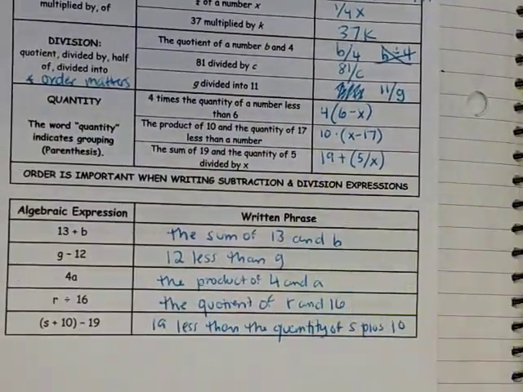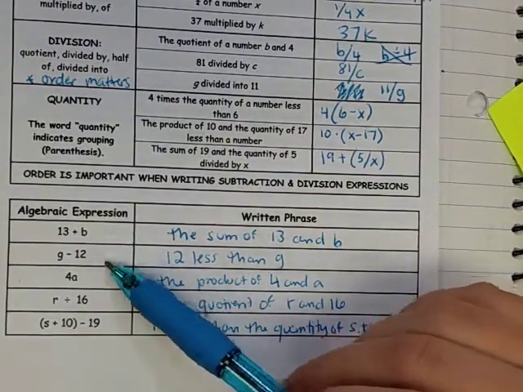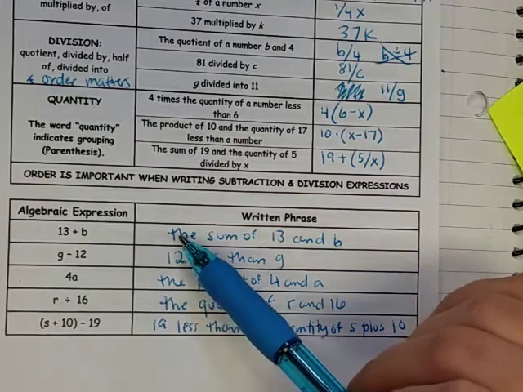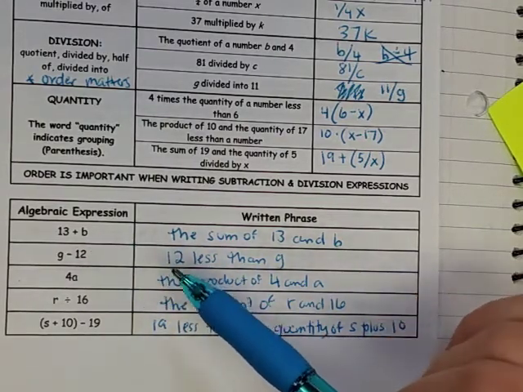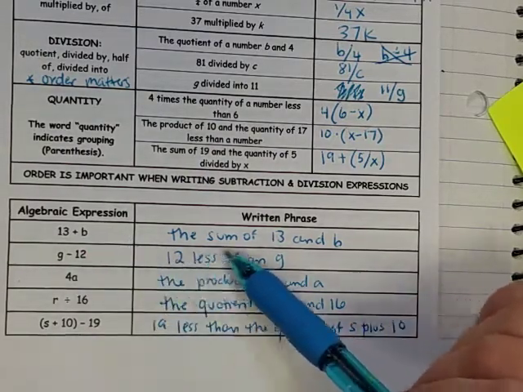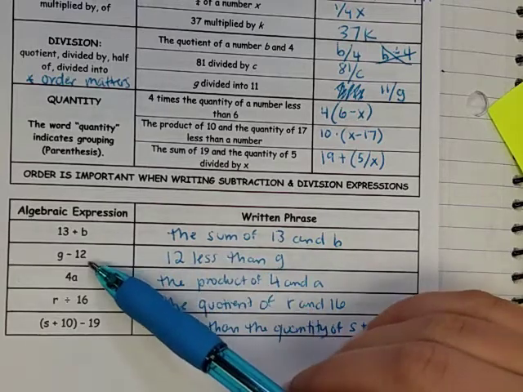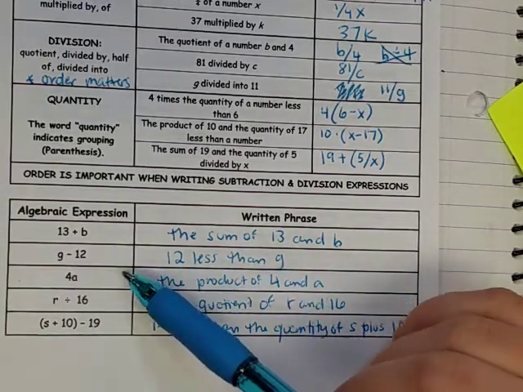All right, down here are some written phrases. If you use different words than me, that's okay. So the first one is 13 plus b. I wrote the sum of 13 and b. You could have written it as 13 plus b, or 13 more than b. So lots of different interpretations for that one. This one, I said 12 less than g. You could have said g minus 12.